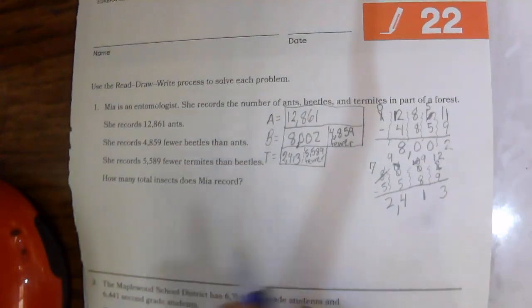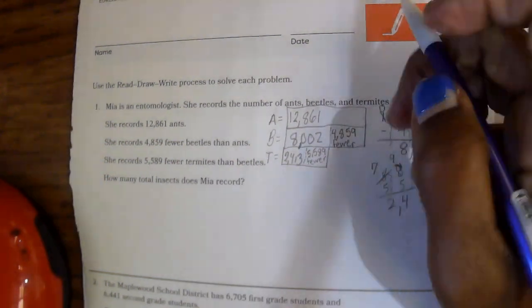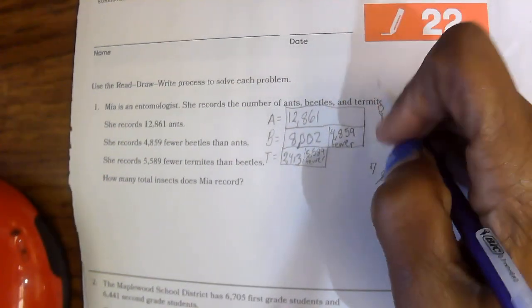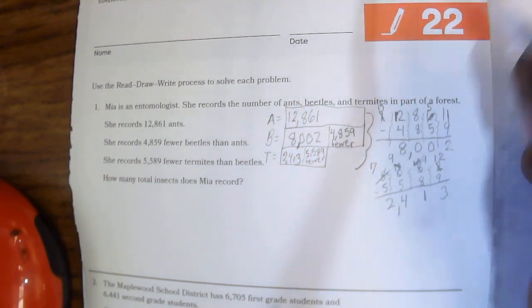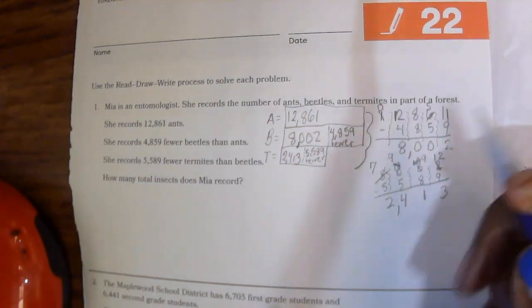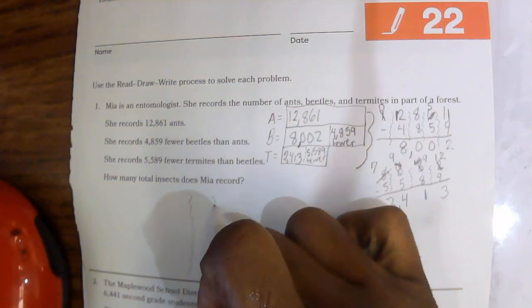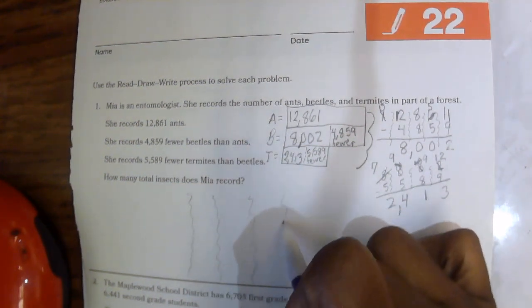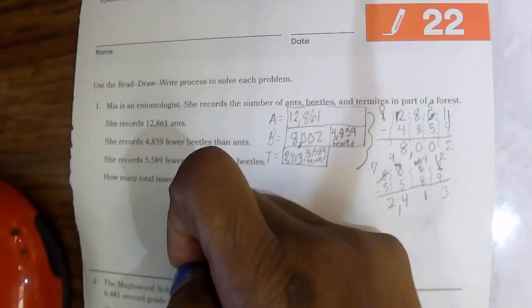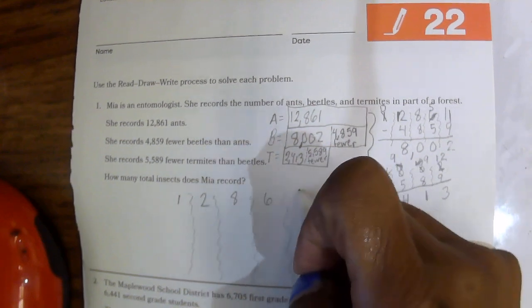Then the question says, how many total insects does Mia record? So I'm looking for my total over here. So let me do my wiggly lines here. So I have my 12,861.